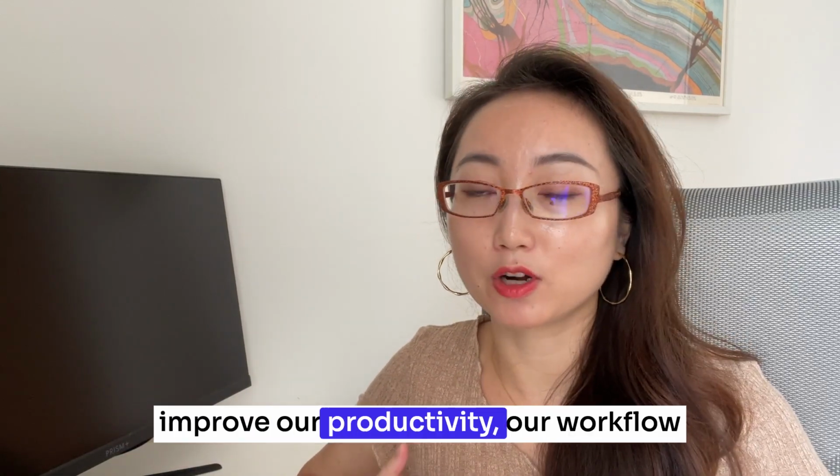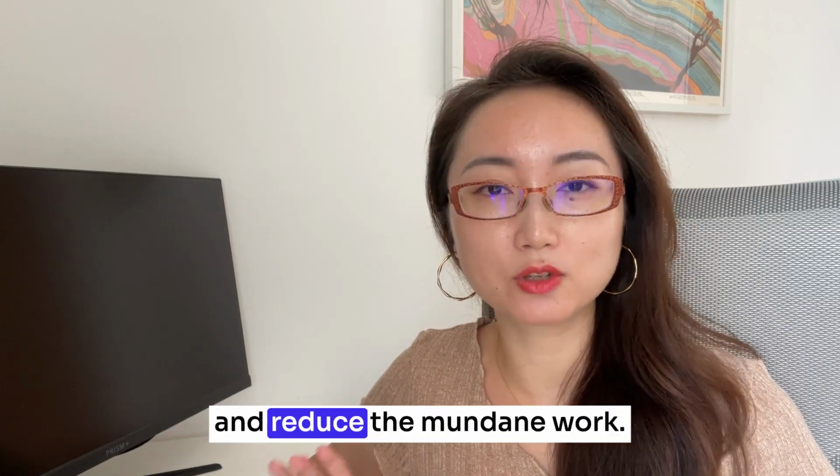Today I want to talk about the topic of the town, GenAI. As UX designers, we're always looking for ways to improve our productivity, our workflow, and reduce the mundane work. So GenAI tools seem to be the perfect answer, right? I don't know about you.